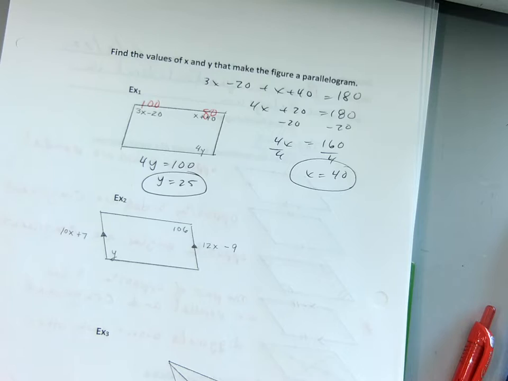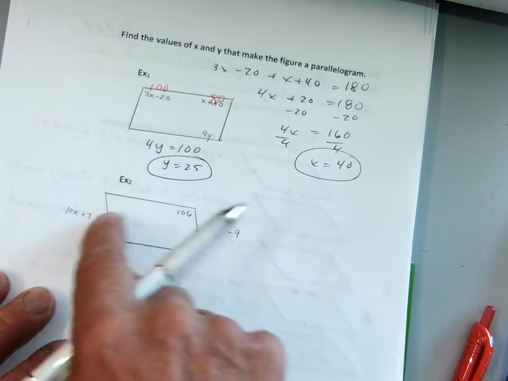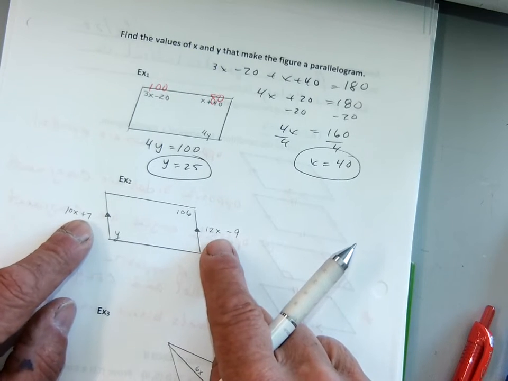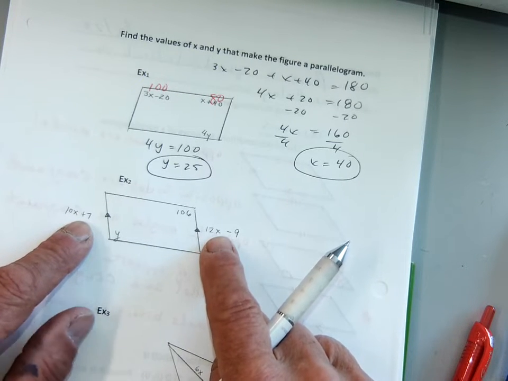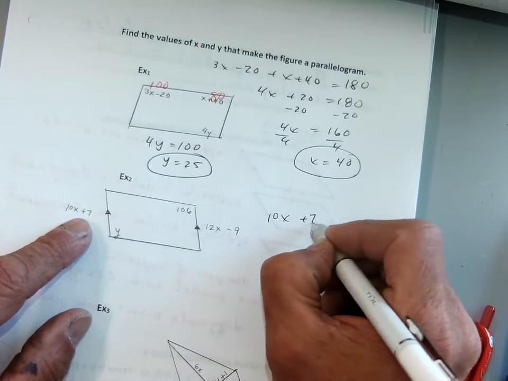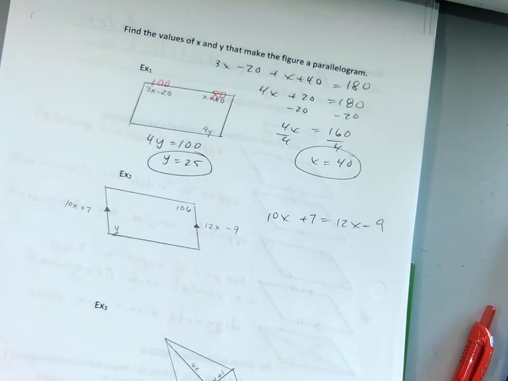All right, here we go. Example 2. I know they're parallel, but if these two sides are equal, I got it. So let's make these two sides equal. How can I make them equal? Let's set them equal and find the value of x, okay? So I can go 10x plus 7 equals 12x minus 9. So what I want to do is find the value of x that forces them to be equal.